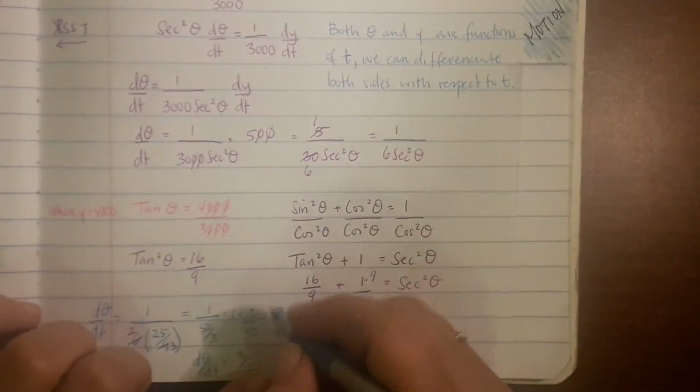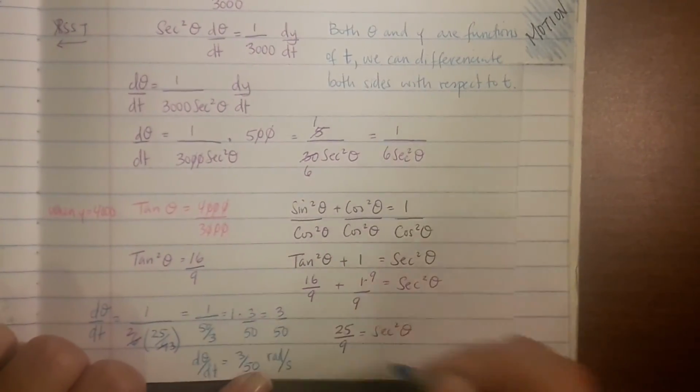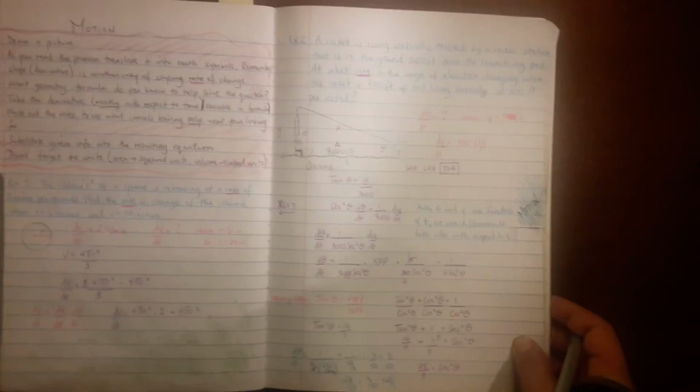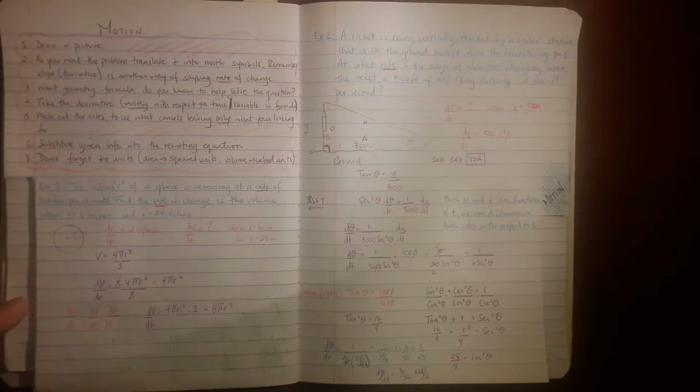And my units are going to be, what is theta? Theta is radians, and the time is in seconds. So radians per second. And that's pretty much all there is to motion. So it's just finding derivatives. So let's practice.